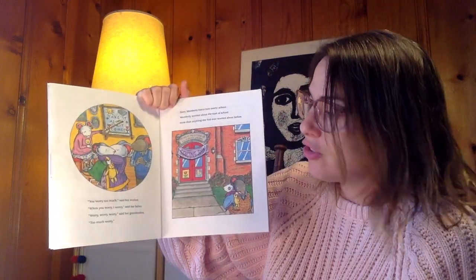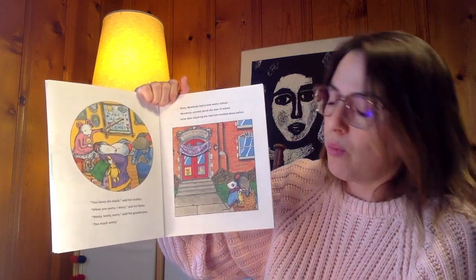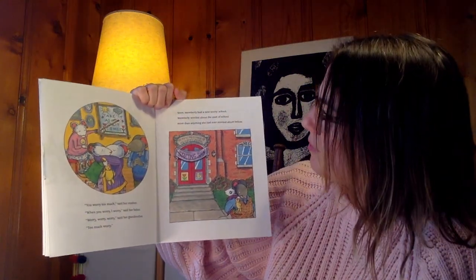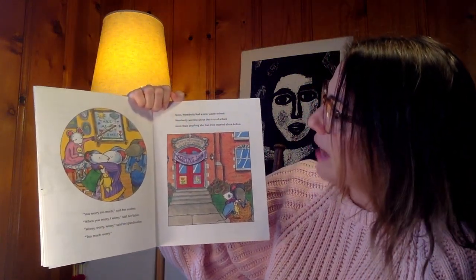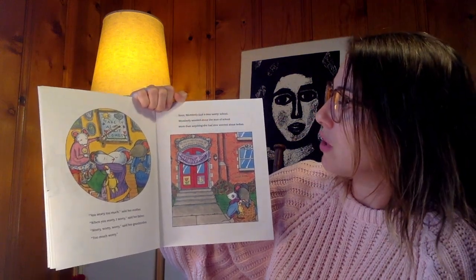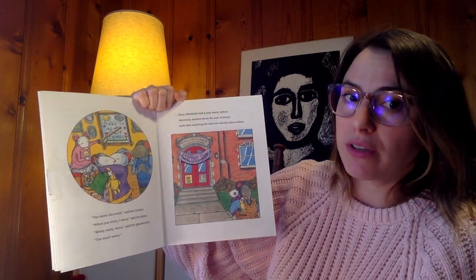"You worry too much," said her mother. "When you worry, I worry," said her father. "Worry, worry, worry," said her grandmother. "Too much worry." Soon, Wemberley had a new worry. School. Wemberley worried about the start of school more than anything she had ever worried about before.